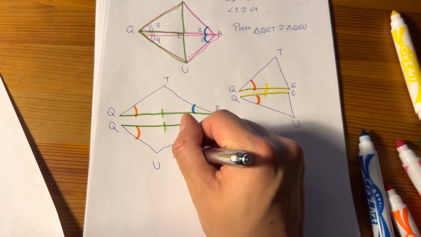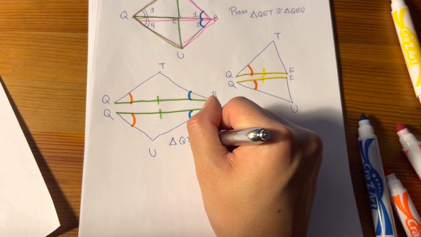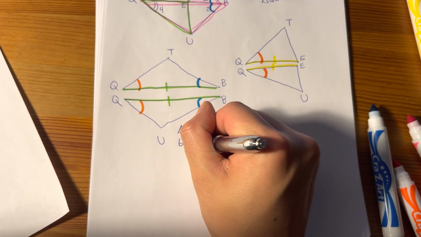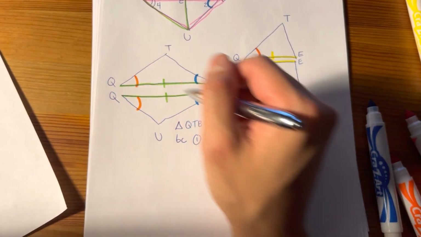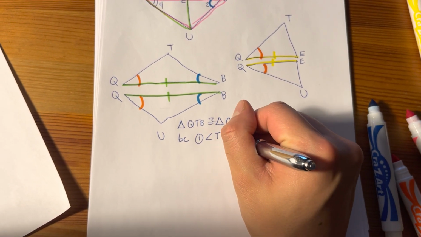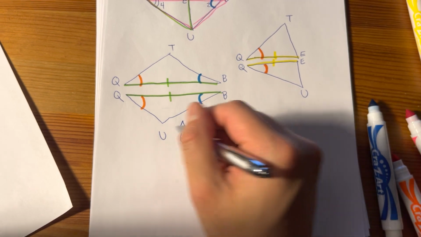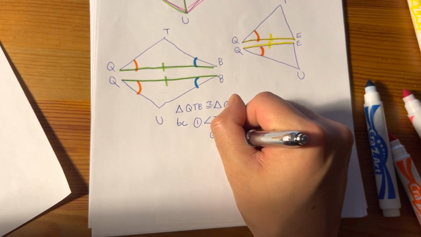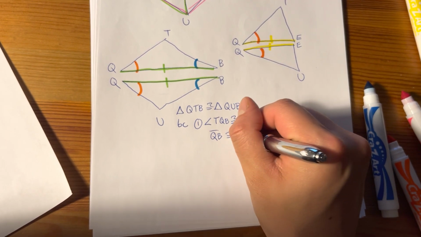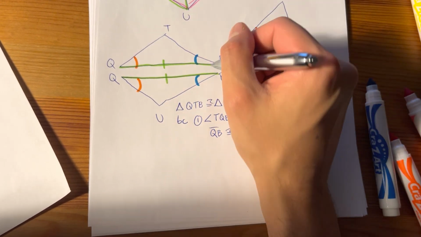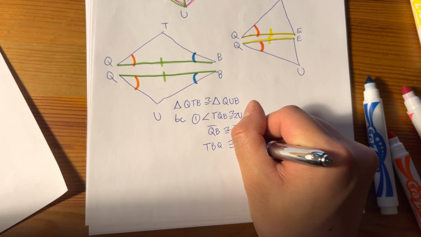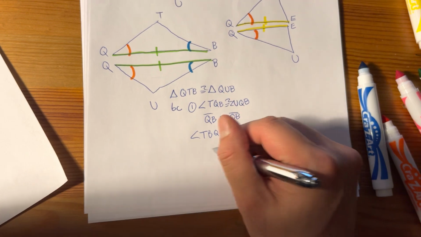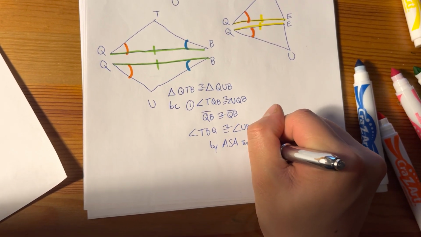How did I prove it? I can say that triangle QTB is congruent to triangle QUB because, how did I prove it? I have an angle. What angle is that? The angle is TQB, and that angle is congruent to UQB. I have a side. QB is congruent to QB. And I have another angle here, TBQ, which is congruent to angle UBQ. So by angle-side-angle, I have proved that those two triangles are congruent.